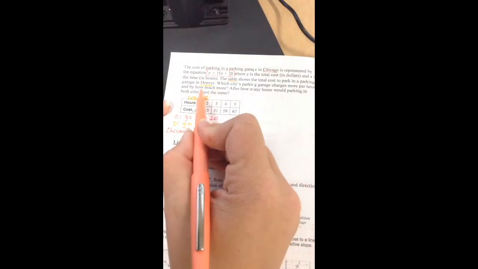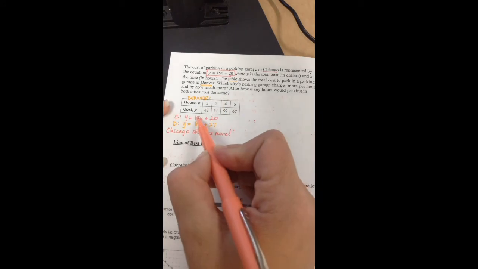Chicago charges more. But it wants to know how much more. Well, 15 minus 8 is 7. $7 more. There's your answer to the first part of your question.